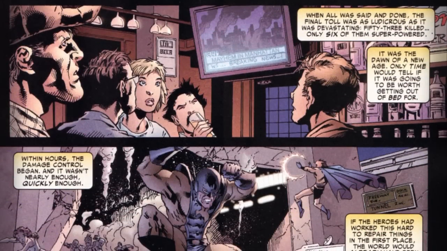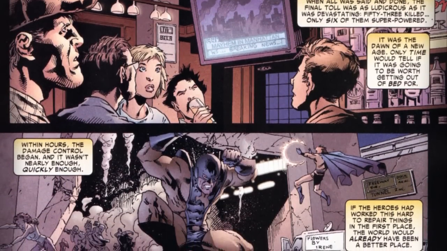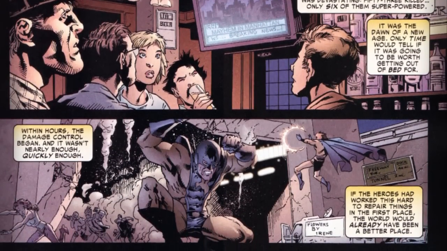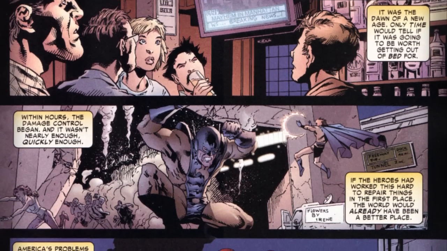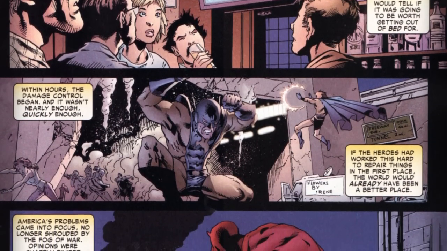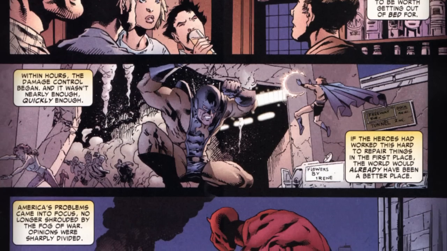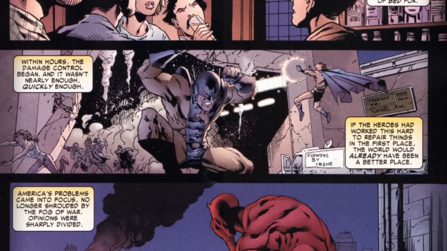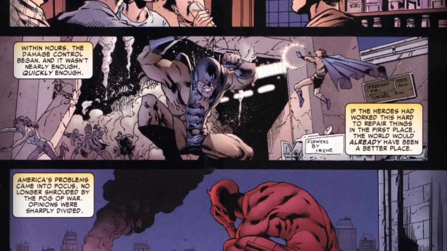What we also learn here is that the death toll of the fight in Manhattan was 53 people, and only 6 of them were superpowered people. Now, this is extremely important when it comes to the Civil War conflict, because for the most part, both sides, at least for the brunt of the conflict, were fighting on behalf of what they thought was right.